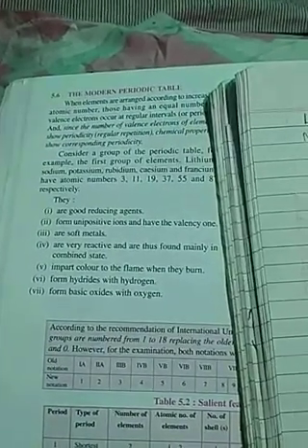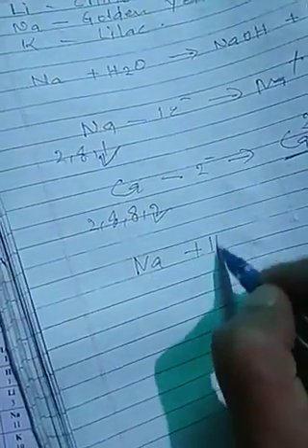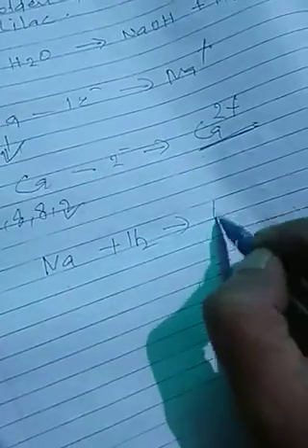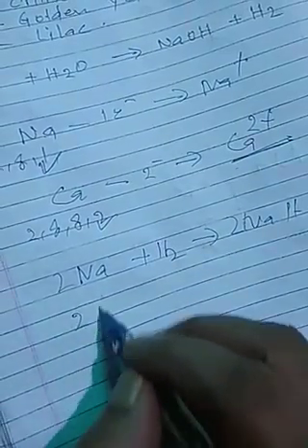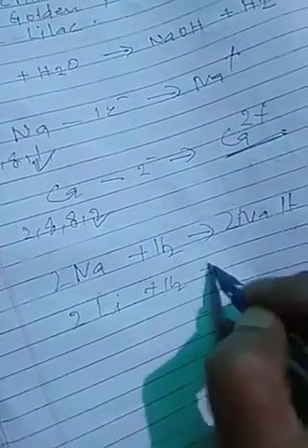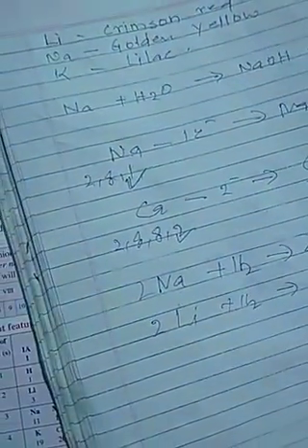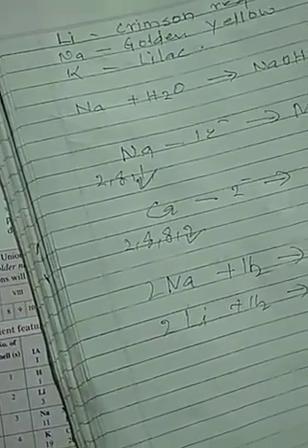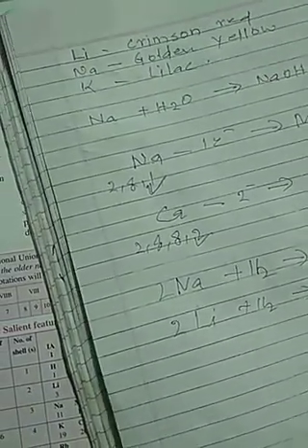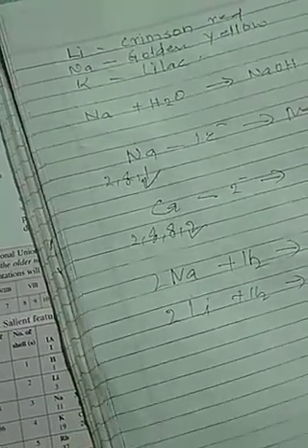Now, they form hydrides with hydrogen. Sodium reacts with hydrogen. It forms sodium hydride, or likewise lithium hydride. But these hydrides are unstable. They are not stable. Very soon and very easily, once again they dissociate, they decompose, they break down.